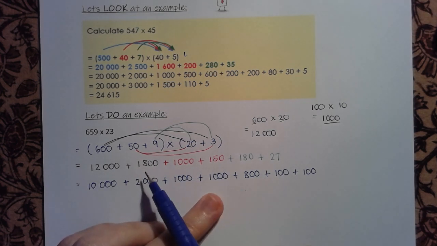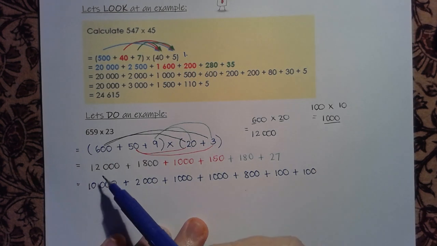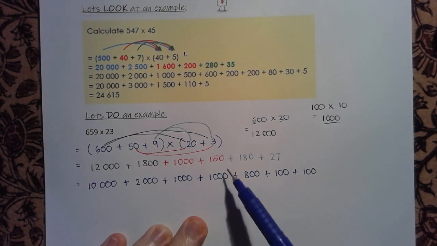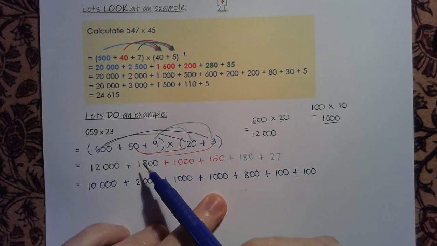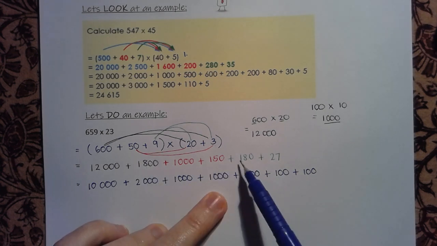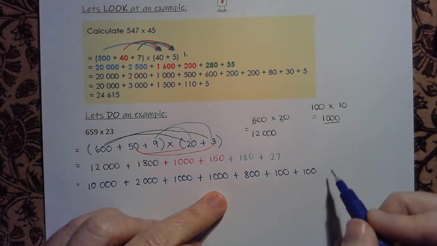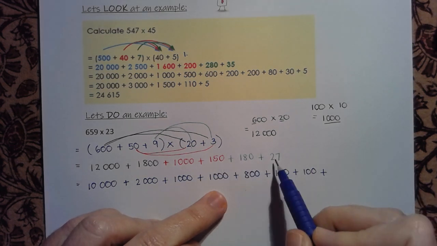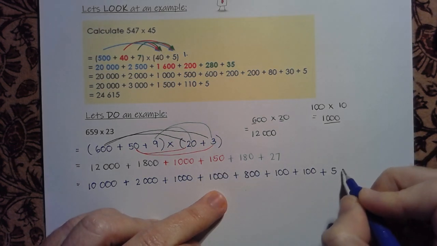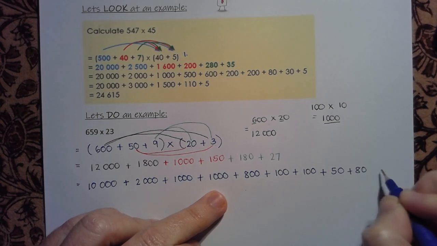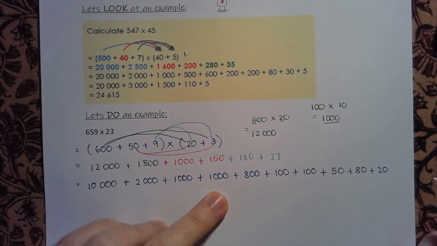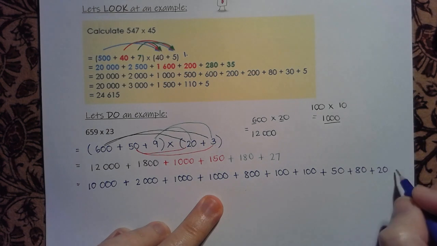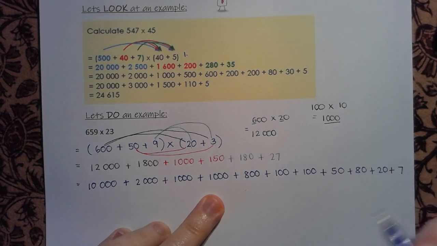Okay. Right, so let's just go back. So I took the 2,000, I took the 1,000, I took the 1,000. Now I looked for the 100. So there's 100, there's 100, and there's 100. And now I'm done with the hundreds. I want to find all the 10s. So there's a 50, and there's an 80, and there's a 20. So it's 50 plus 80 plus 20. Okay, and then I look out for all the units. So plus 7.